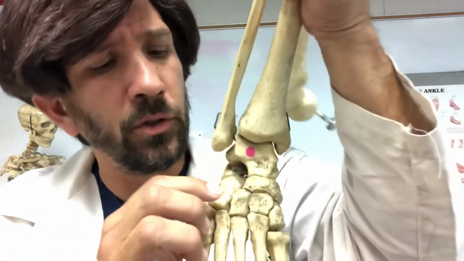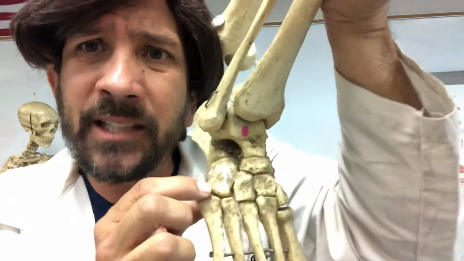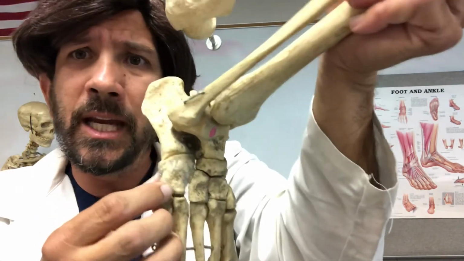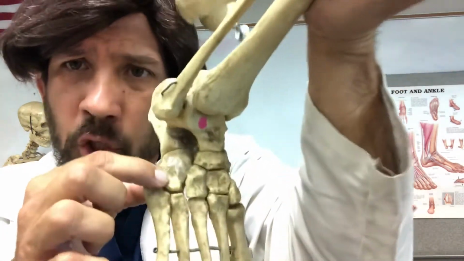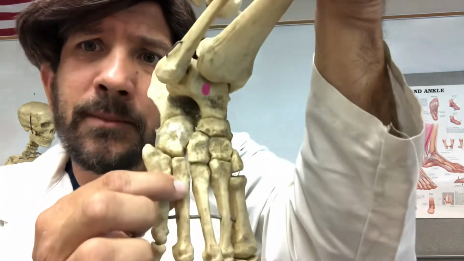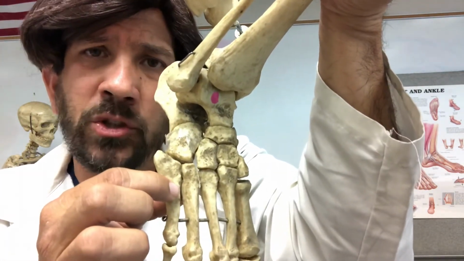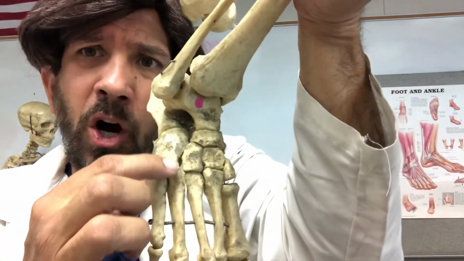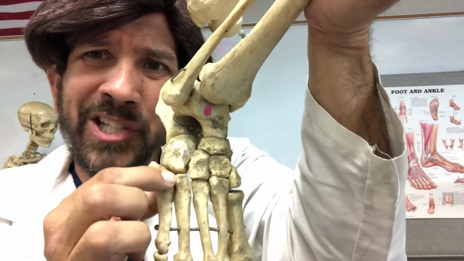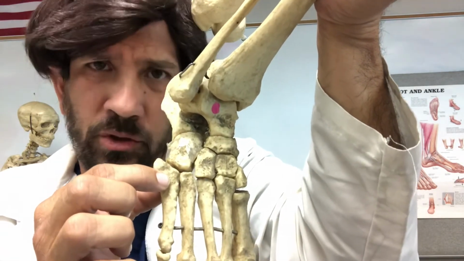Moving over to the lateral bone on this particular row, this is considered the cuboid bone. And the cuboid bone is adjacent to metatarsal number 4 and metatarsal number 5. So it actually kind of bridges both 4 and 5 metatarsals.